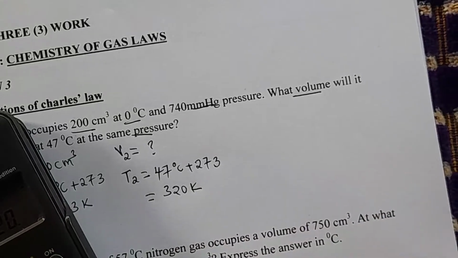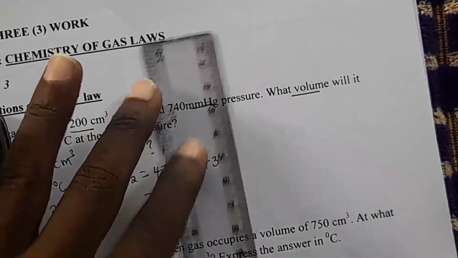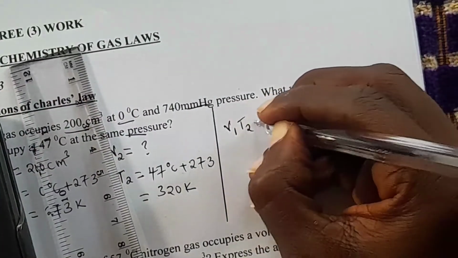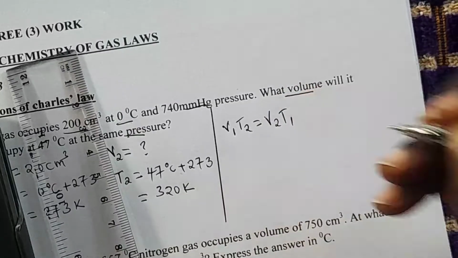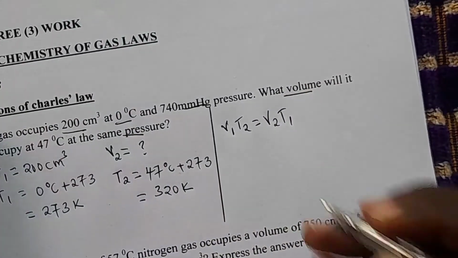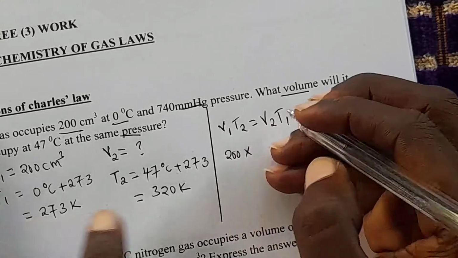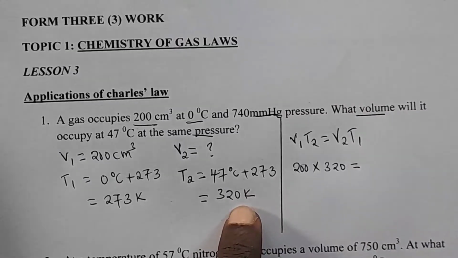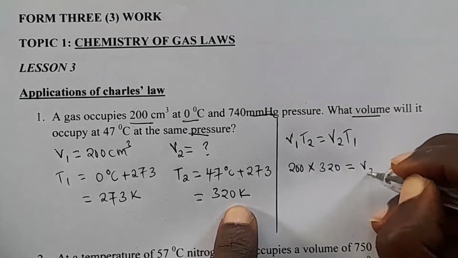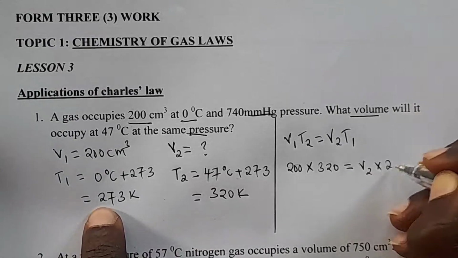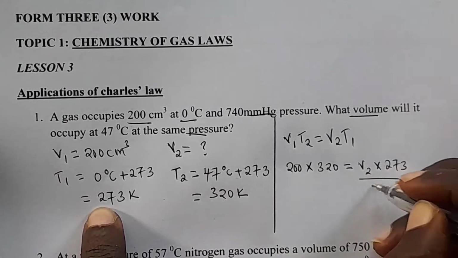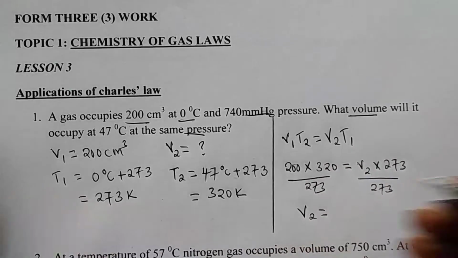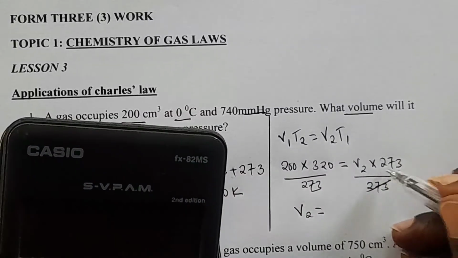So thereafter, students, what is our formula for calculating the Charles law? The formula for calculating Charles law was V1 T2 is equal to V2 T1. So what do you have as your volume 1? 200 times temperature 2, that's 320, which will be equal to volume 2, which we don't have, times temperature 1, which is 273 Kelvin. So to get volume 2, we divide by 273 on both sides.